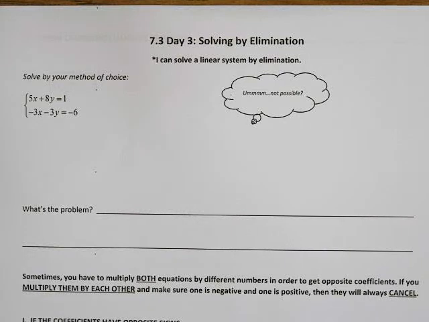All right, guys, 7.3, day 3. It's another day of elimination, another step a little bit harder. So take a look at this guy right here.